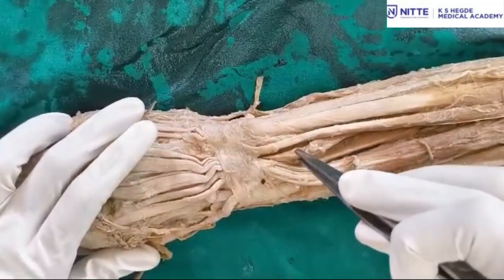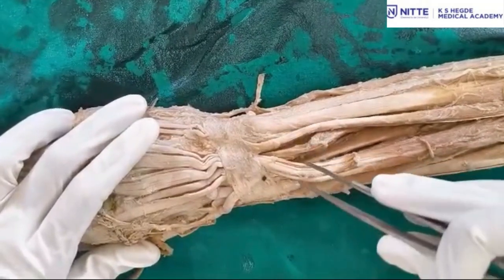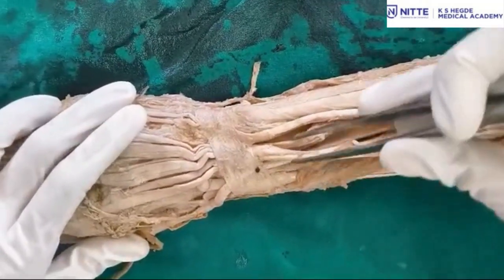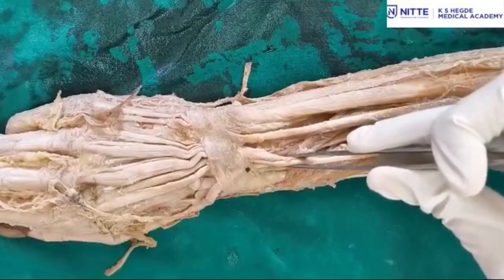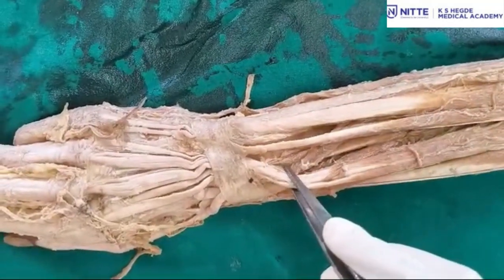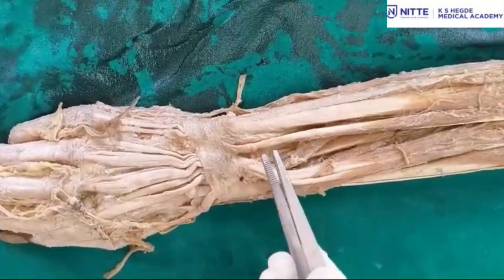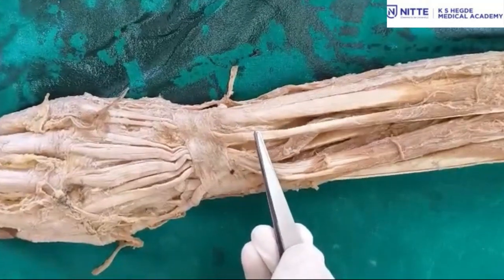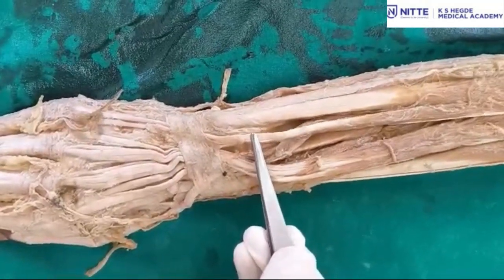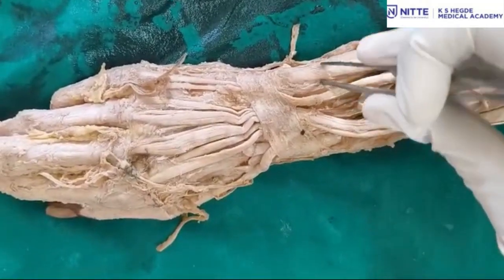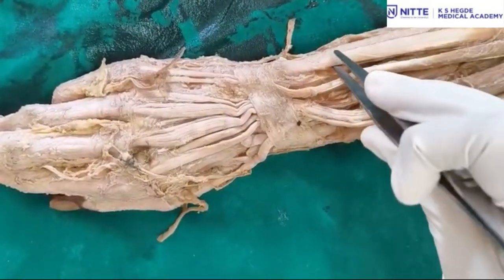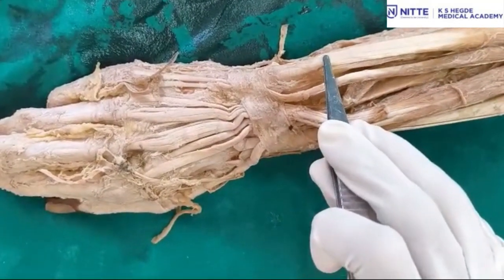So here you can see this is the extensor indicis and this is extensor digitorum. So both are passing beneath the extensor retinaculum in the fourth compartment. In the fifth compartment, we can see this is the extensor digiti minimi tendon. And in the last sixth compartment, we can see the tendon of extensor carpi ulnaris.